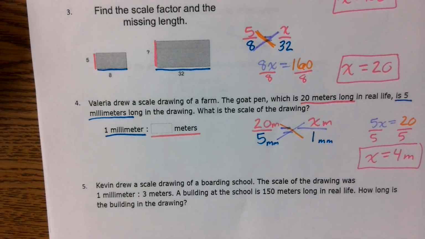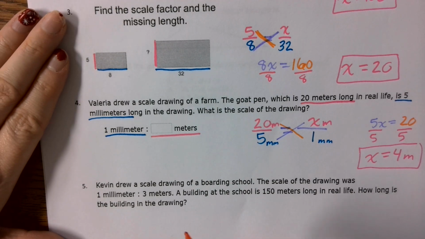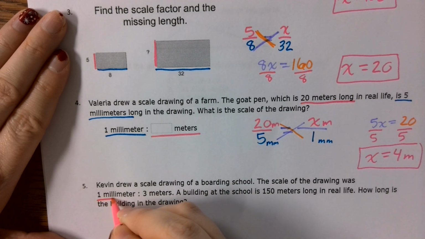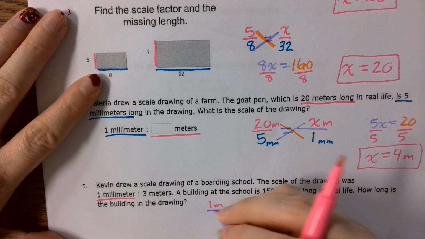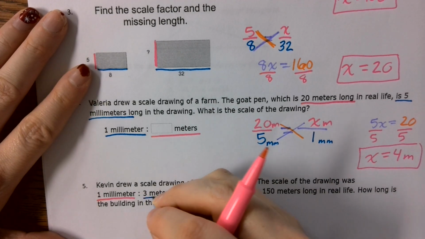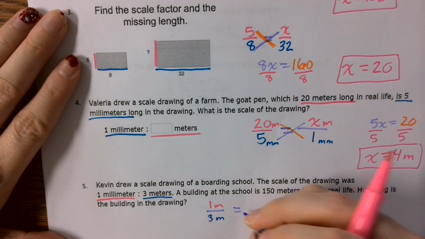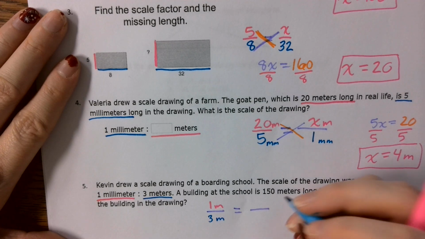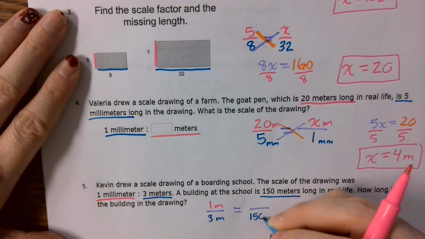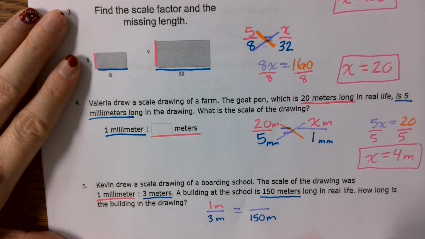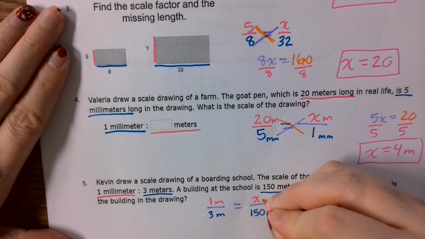All right, we're going to go over it real quick. So we have here a scale drawing of a boarding school. The scale drawing is showing that 1 millimeter on the drawing is going to stand for 3 meters in real life. So we want to know, if the real building happens to be 150 meters, so that's going to go on the bottom, how long is the actual drawing going to be? So that's going to be the x millimeters.